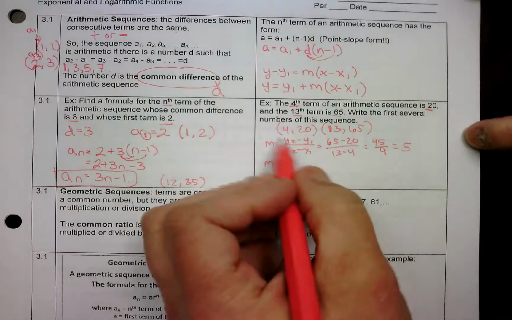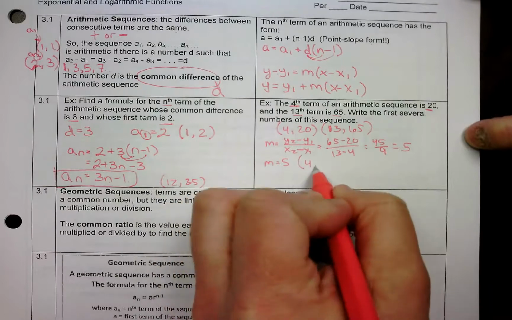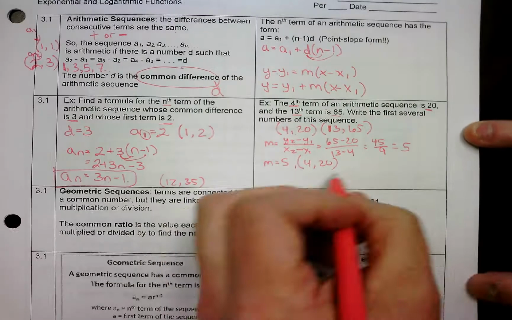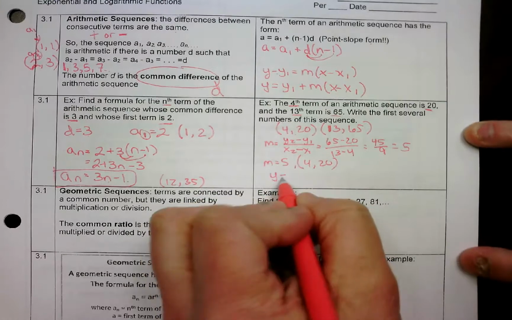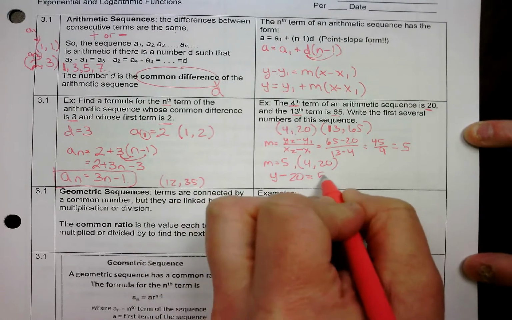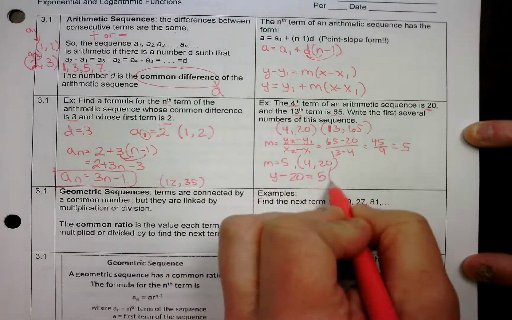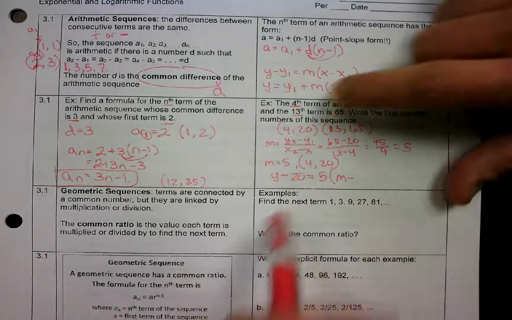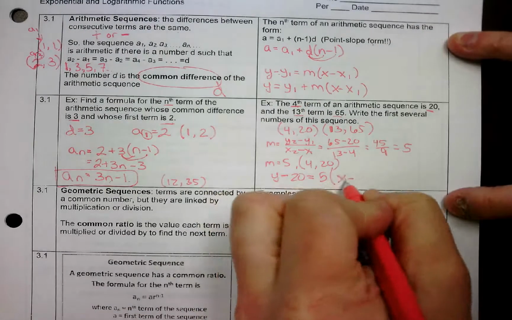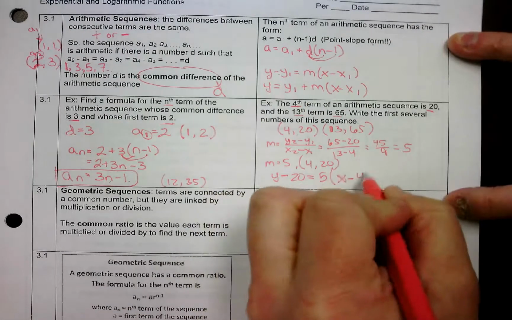I can use either one of these points. I'm going to use the point (4, 20). So I'm going to say y minus y1 equals slope times, that was my m, times x minus 4.